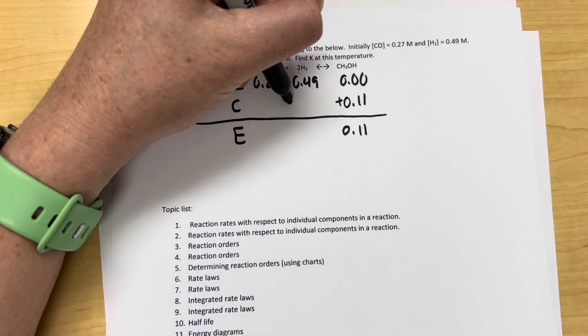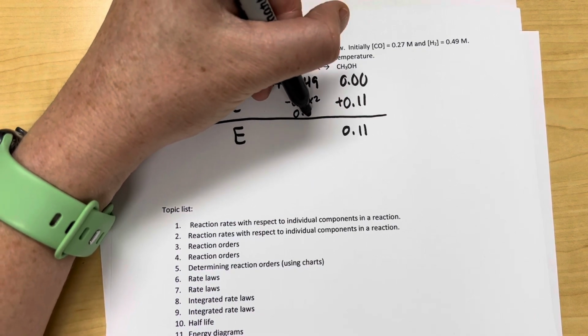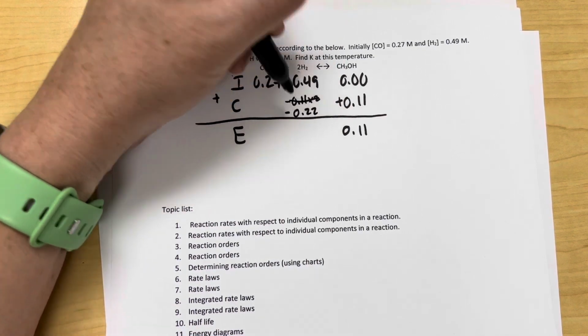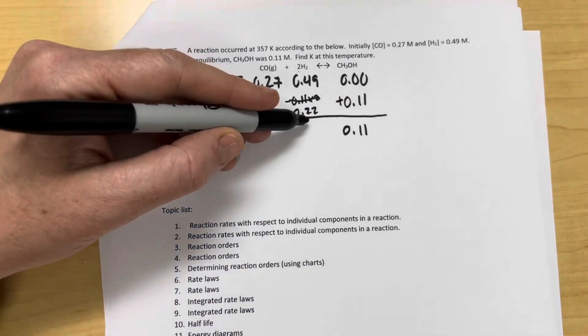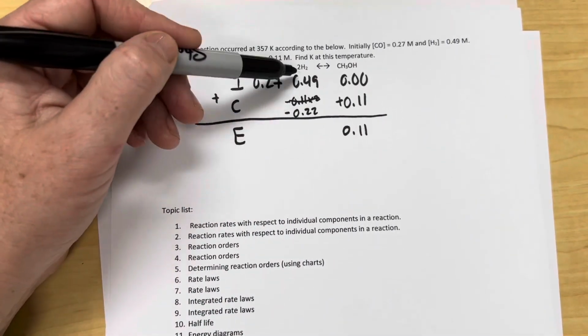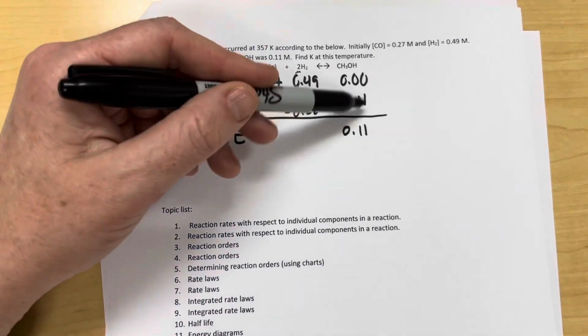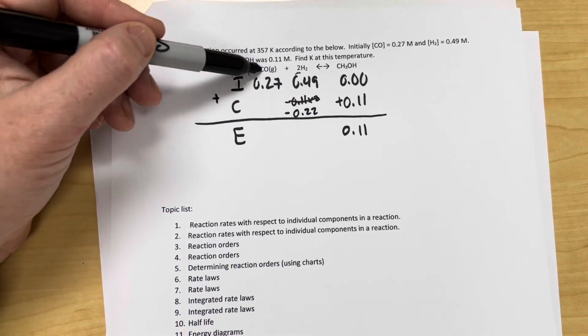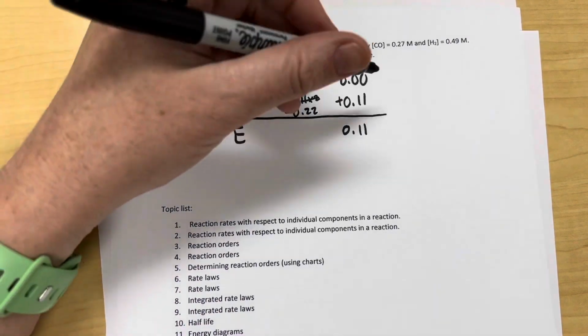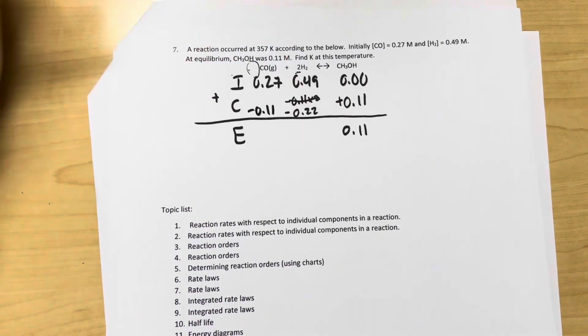In other words, minus 0.11 times 2, or 0.22. In order to gain one of these, I would have had to have lose 2 of these, and that's because of the coefficient. All right, in order to gain one of these, how many of these did I have to lose? Just 1. In other words, if I gained 0.11, I had to have lost 0.11 over here, the same amount.